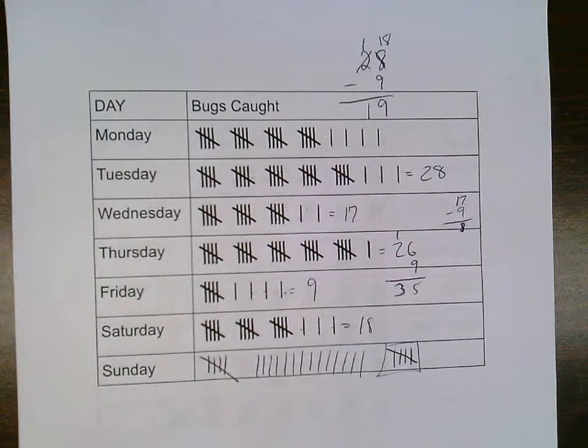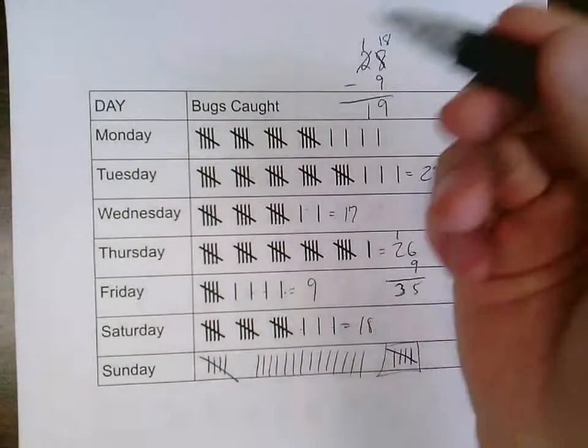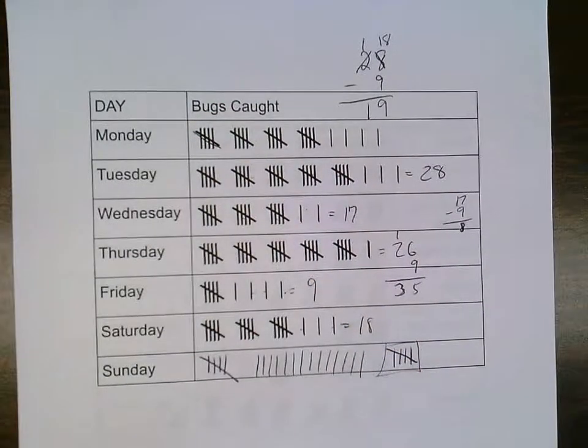So tally charts, once again: we have our labels and we use tallies. Every 5 we have a slash, so we can easily count by 5s.